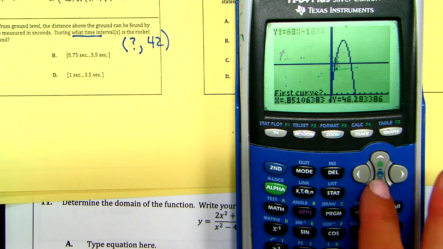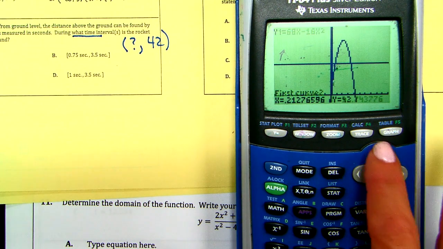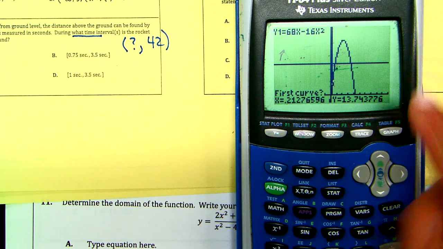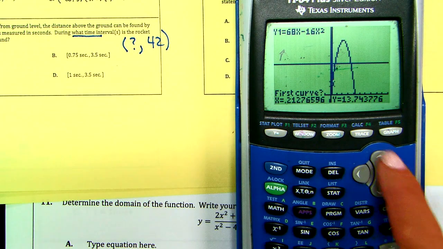Why is it going there? Okay, so you want to be on the curve. If you notice, my cursor was on the line. We do want it to be on the curve.